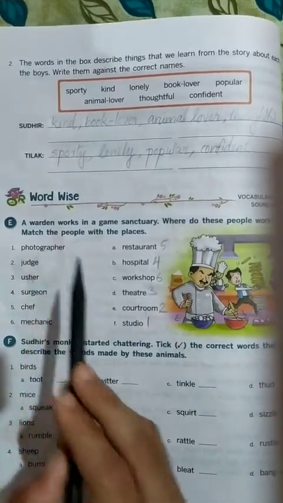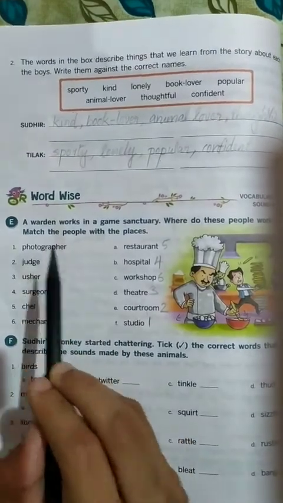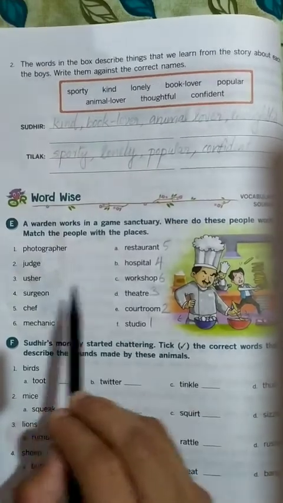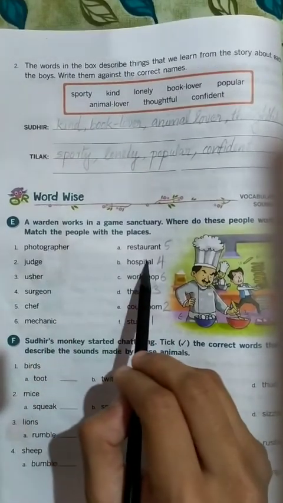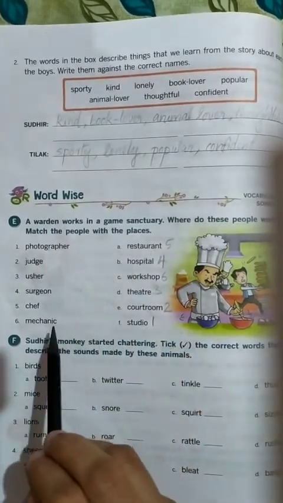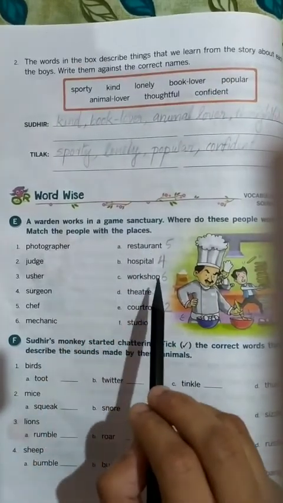Okay, so photographer works in a studio. Judge works in a courtroom. Usher works in a theatre. Surgeon works in a hospital. Chef works in a restaurant. And mechanic works in a workshop.